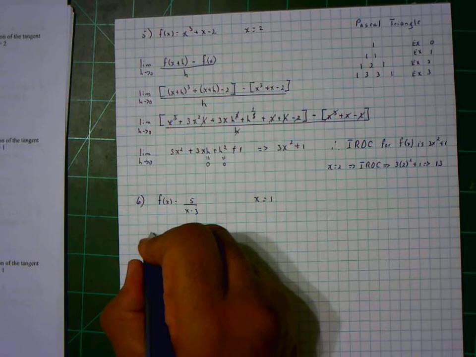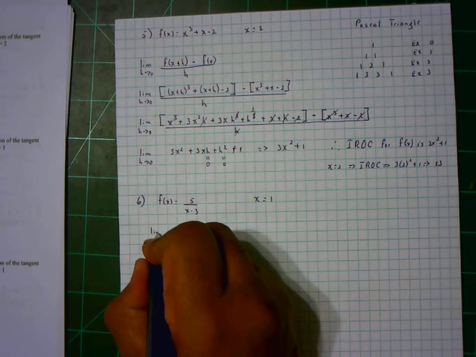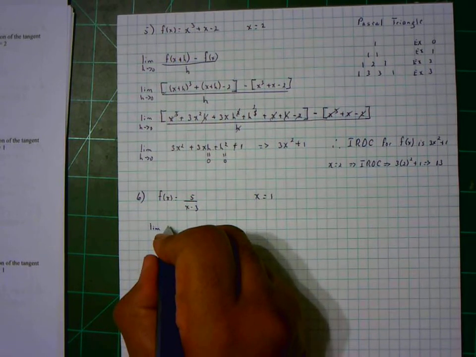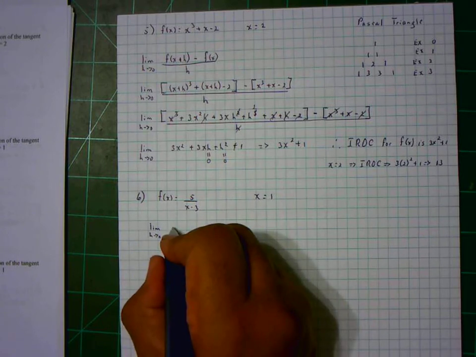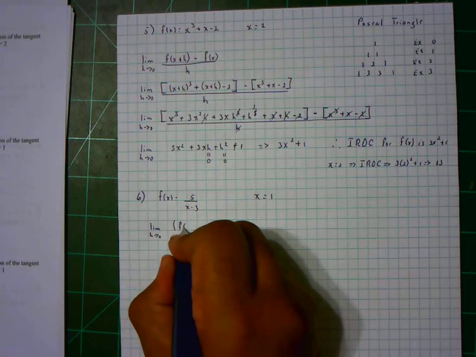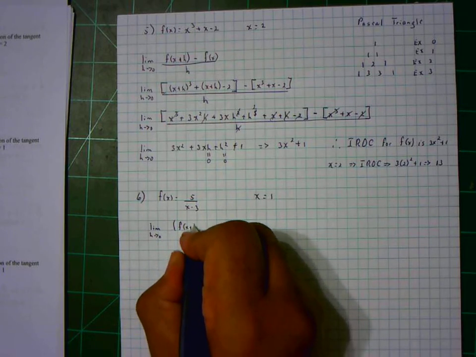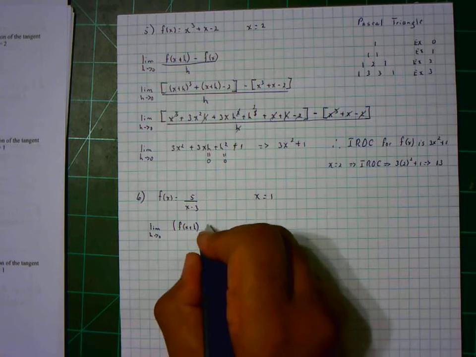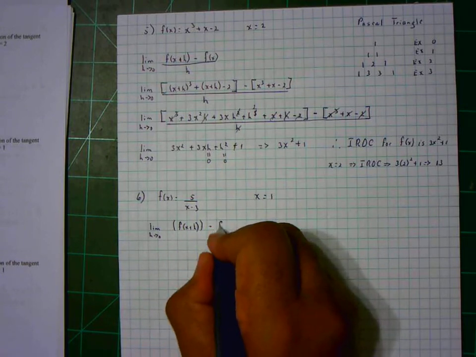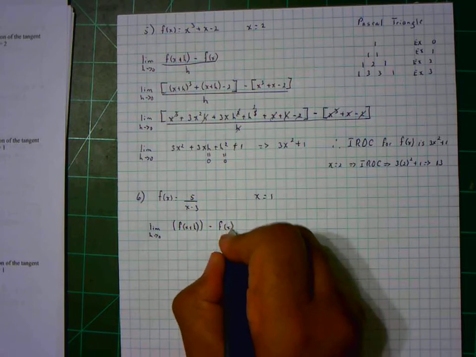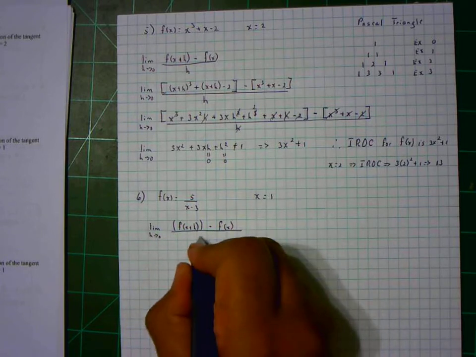Okay, so we're going to look at the limit as h goes to 0 of f of x plus h minus f of x. I didn't need both of those parentheses all over h.